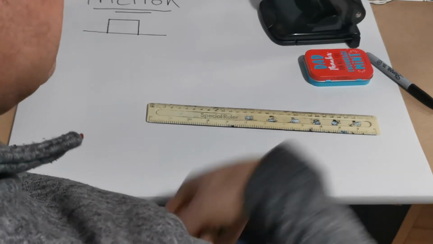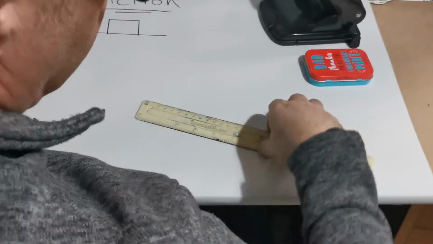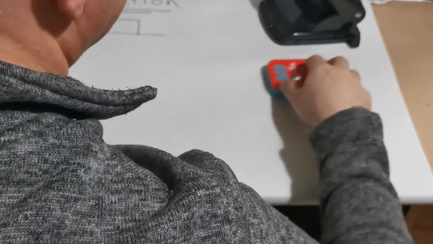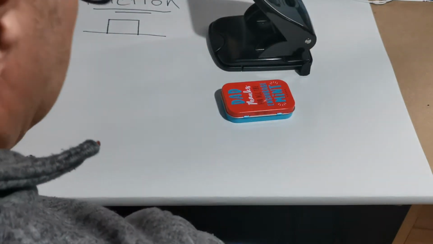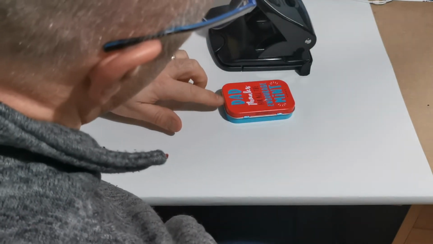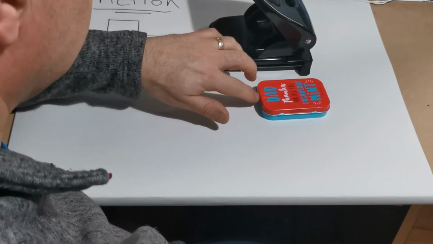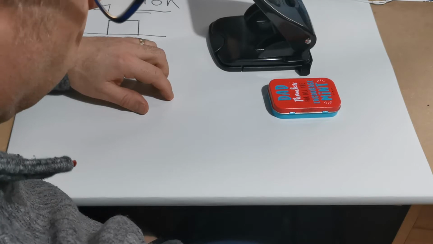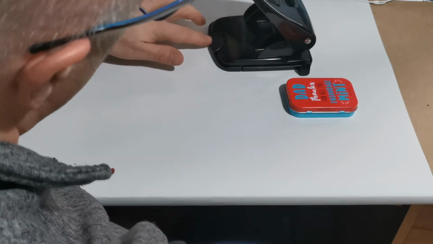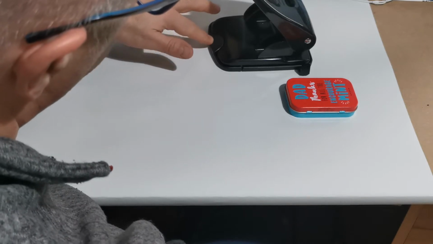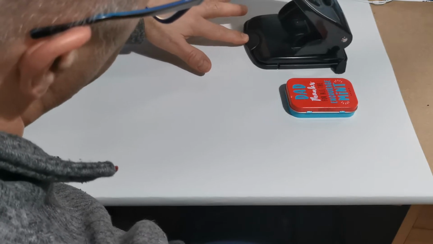Hi guys, in this section I'd like to talk to you about friction. Now I've lined up a couple of objects on here and I'd like you to think about how easy it is for me to move them. So if I go on this tin here, I push that along and it's really quite easy, just a gentle push. But when I go on here, I have to start to push quite hard before it will move.